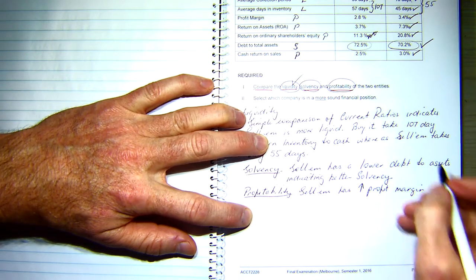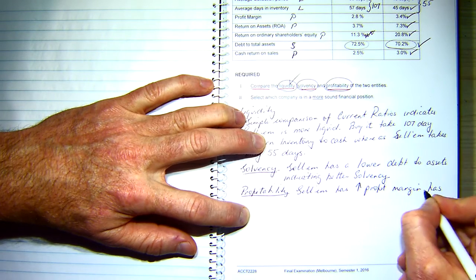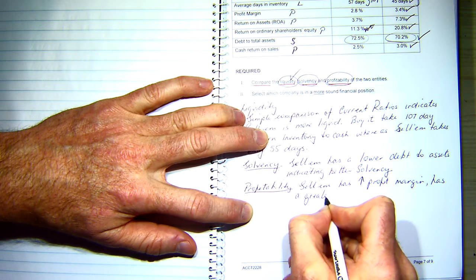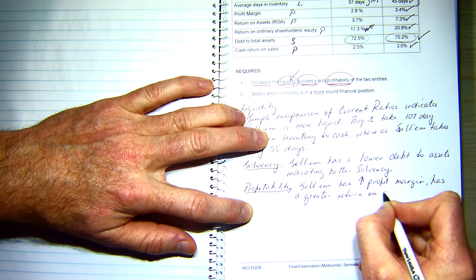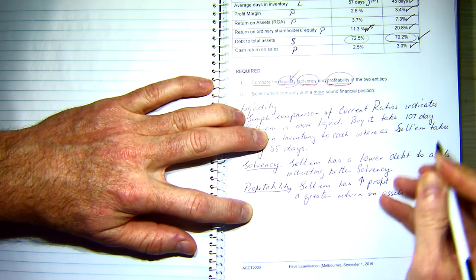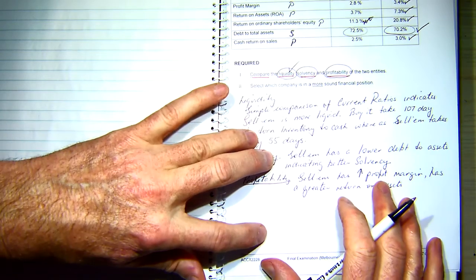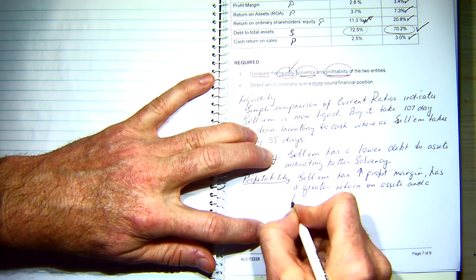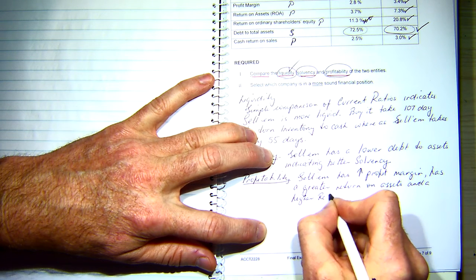What else have we got? It's got a greater return on assets. And a higher return for shareholders.